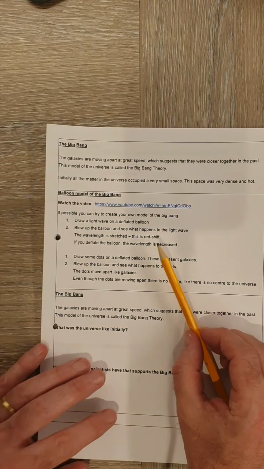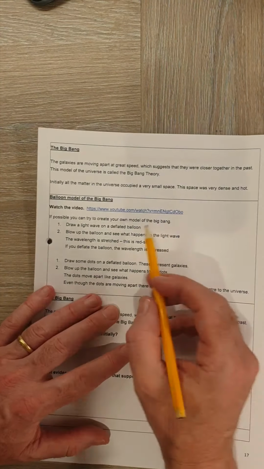Now, to understand why this is, if you haven't already, watch this video that explains how to use the balloon model of the Big Bang to understand how the universe expands and why we see the galaxies moving apart. If you get a chance and you can get a balloon, you can try it for yourself. There's 2 experiments you can do.